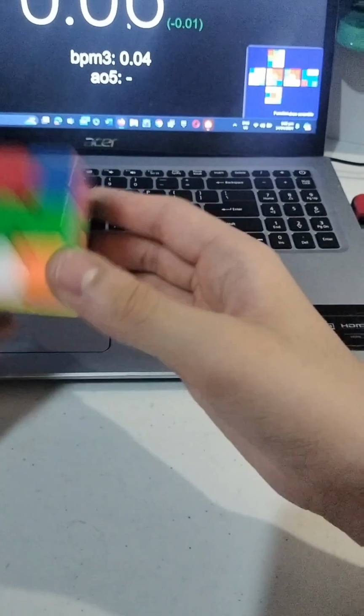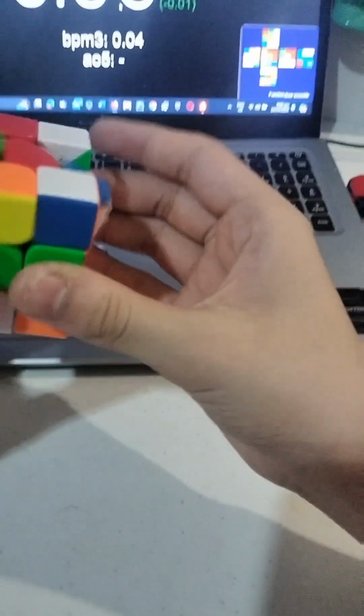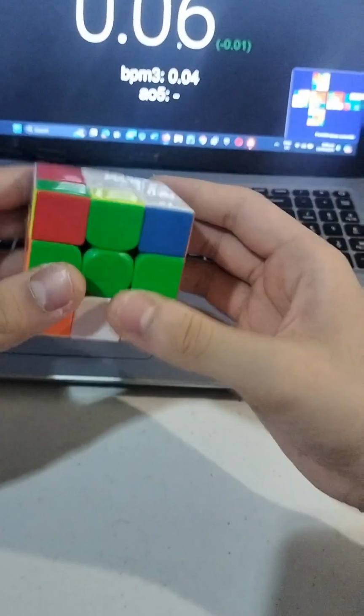So okay, edges is pretty simple, just 5 algs. And then this thing.